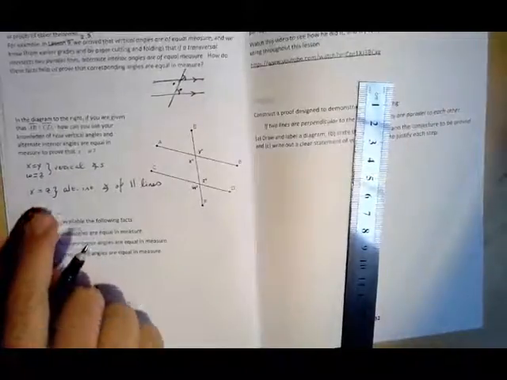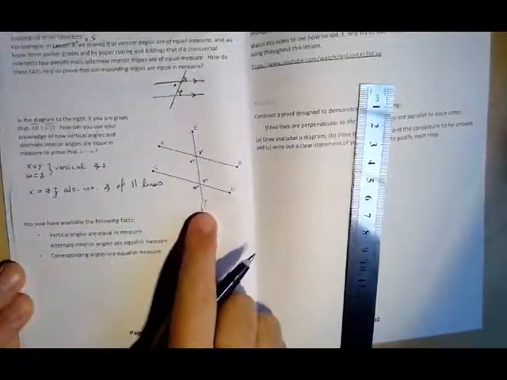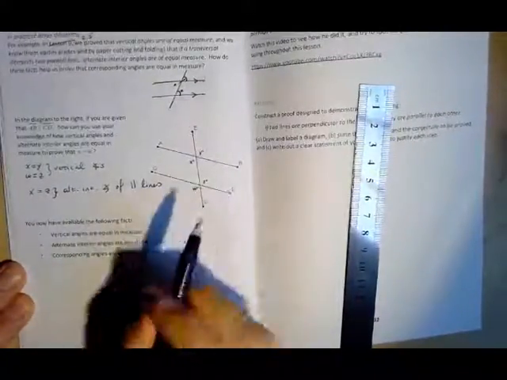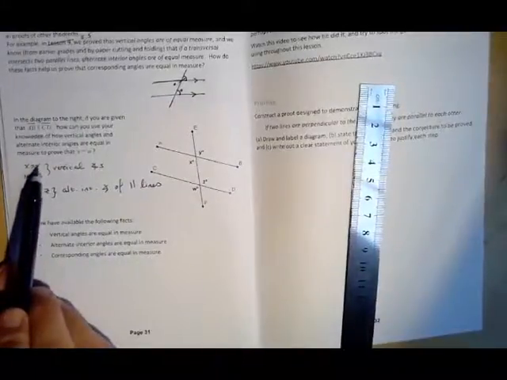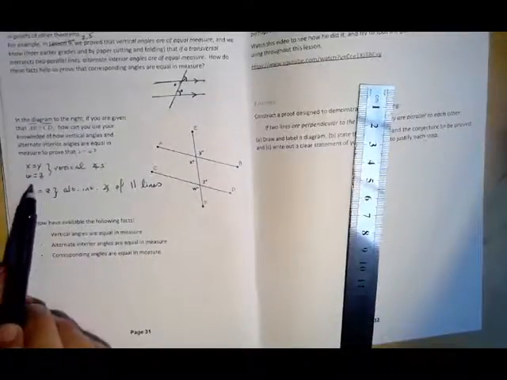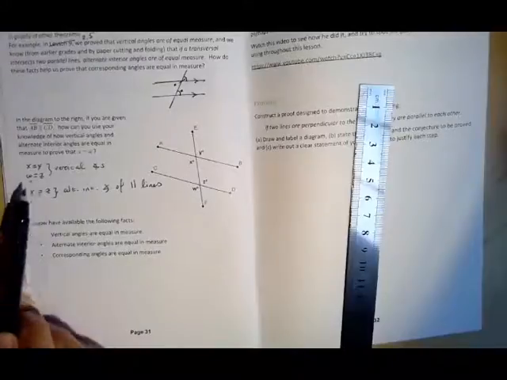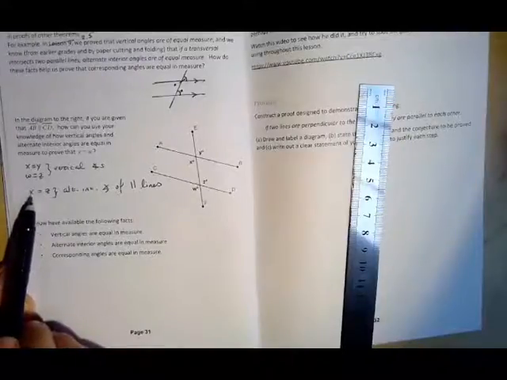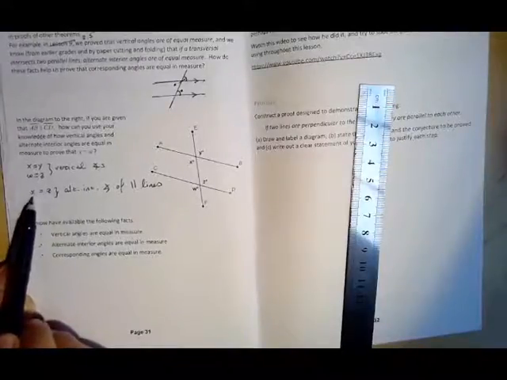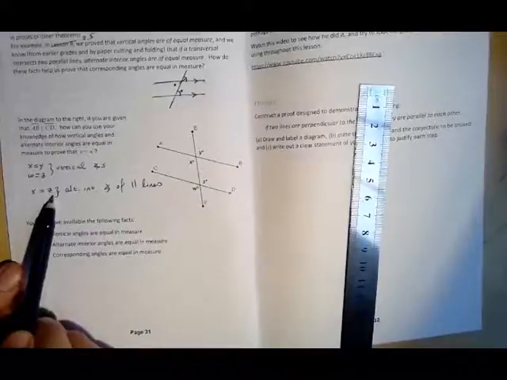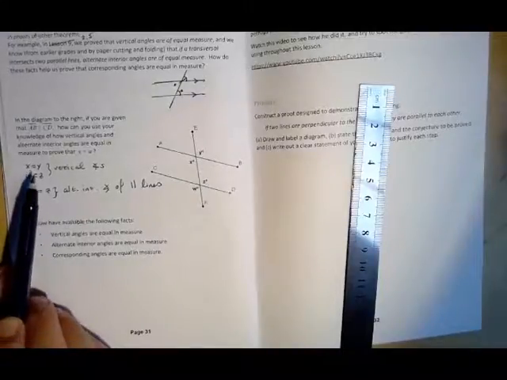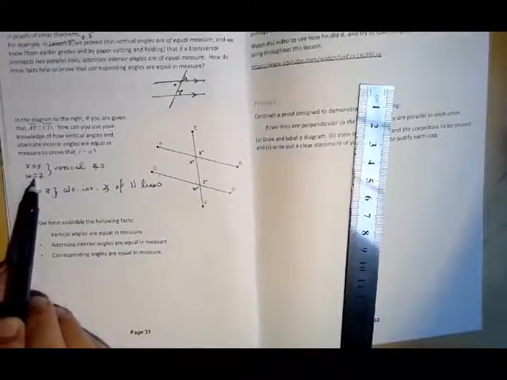Now, how do we in turn use that? Let's think about this. If X is equal to Y and W is equal to Z, and X is equal to Z, then we have a bridge, right?